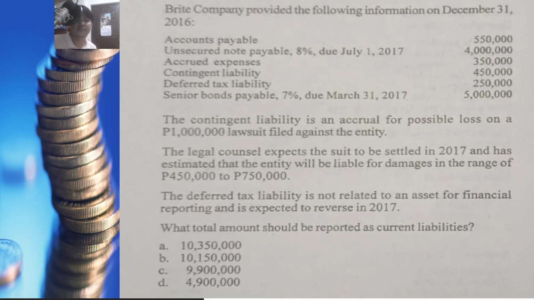So, hindi siya i-recognize. So, hindi siya kasama. Deferred tax liability is a non-current liability regardless kung kailan siya ma-reverse. Senior bonds payable, since mag-due na siya sa March 31, 2017, it will be included.